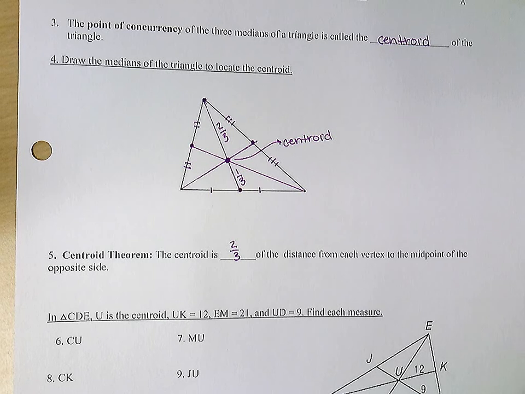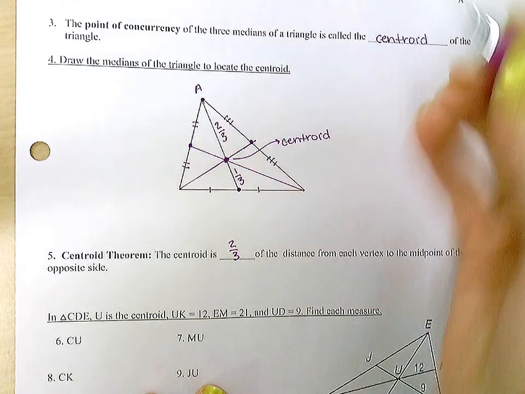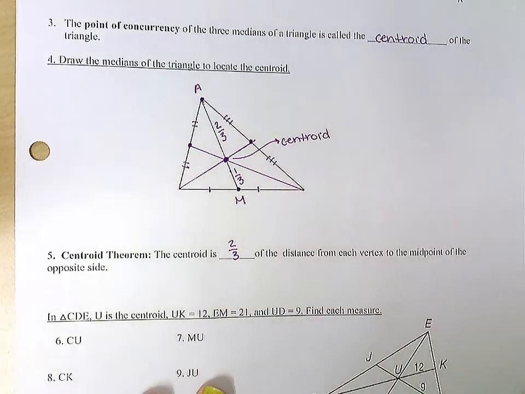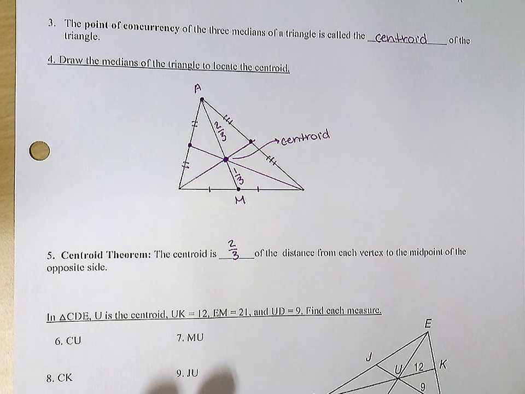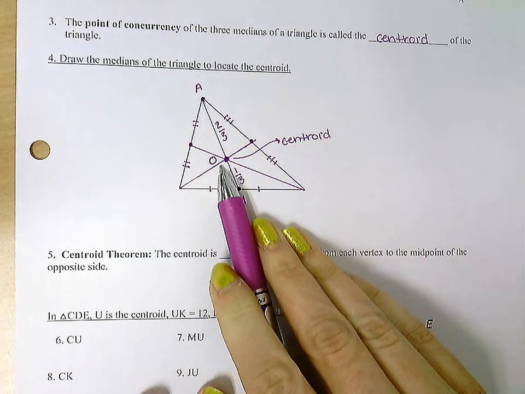So let's say I label this. This segment is AM, and I'm going to label my centroid as O.